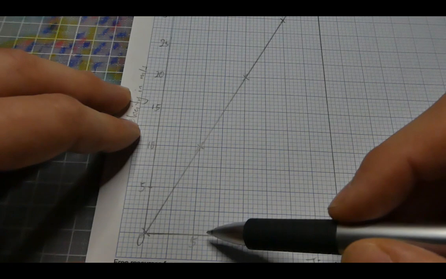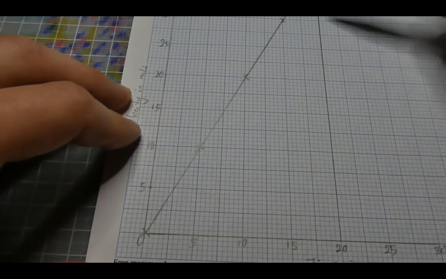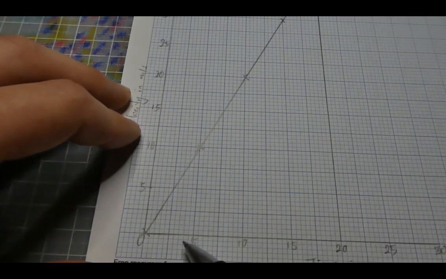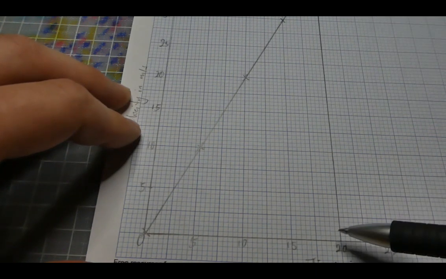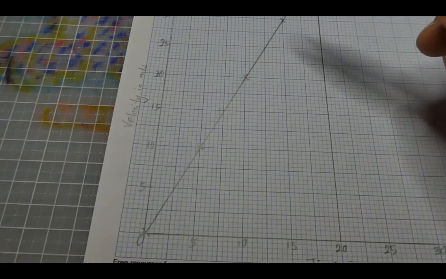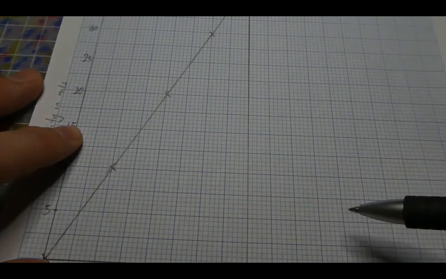Distance, the area of a triangle, is half times the base of the triangle times the perpendicular height of the triangle. So it's just a half times 20, which is the base of the triangle, times 40, which is the height of the triangle.